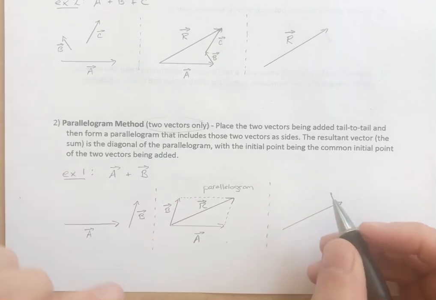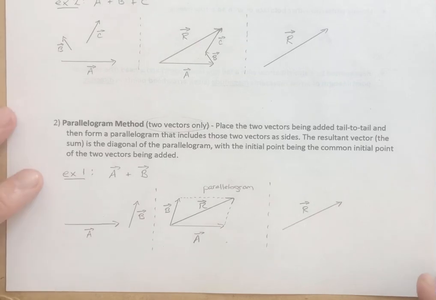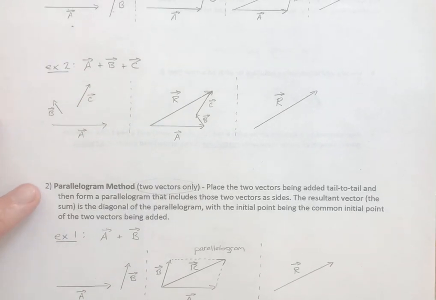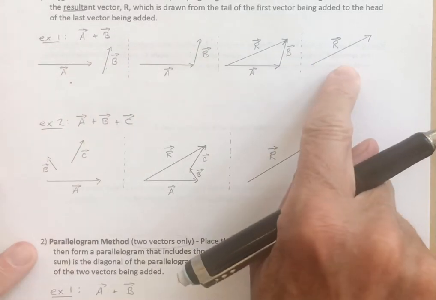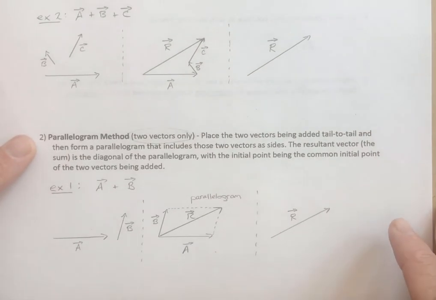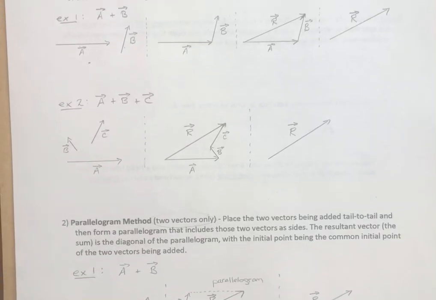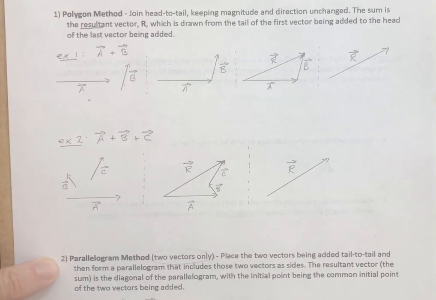This is the resultant vector. This is the sum of the 2 vectors A and B. If I come down a little bit here, I think I can make this work. Well, not really, but you can see I kind of copied this one, so there's that, and you can compare it to this one. You can see those are the same thing. So there's how you add vectors graphically using one of two methods, either the polygon method, which works for any number of vectors, or the parallelogram method, which works for two vectors.